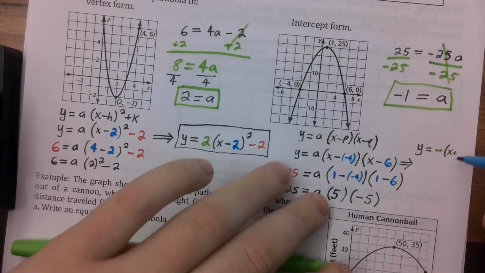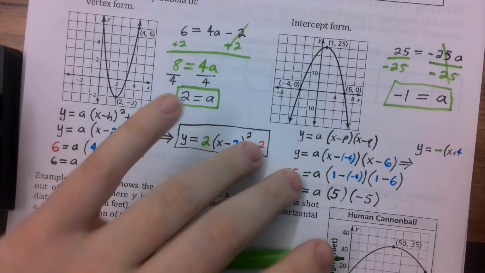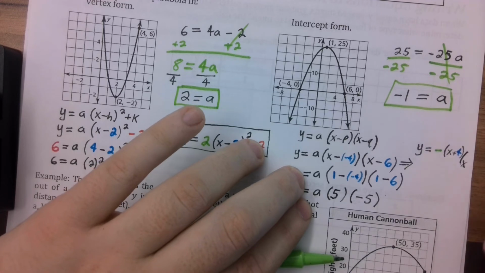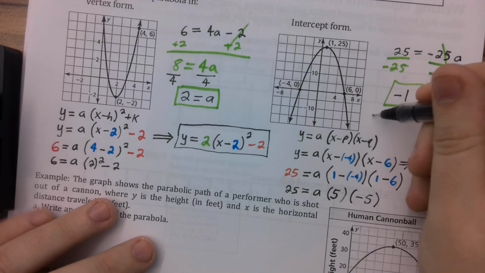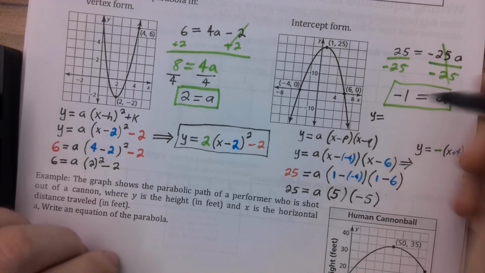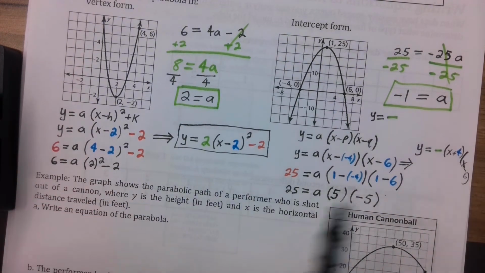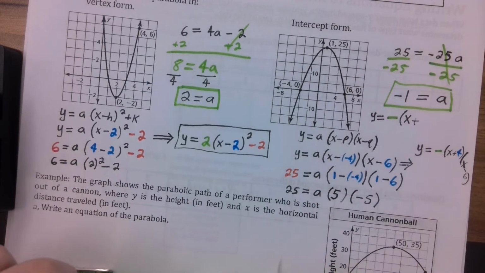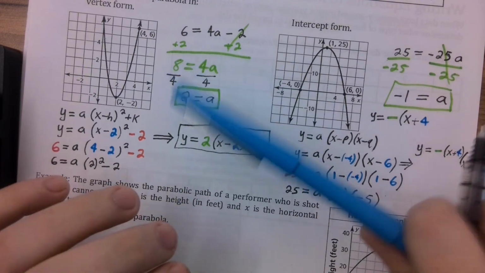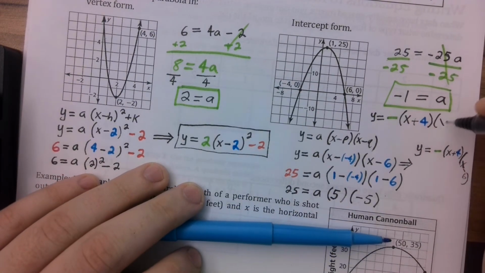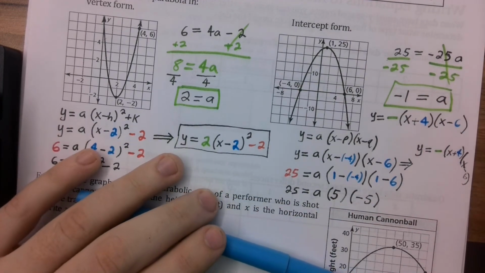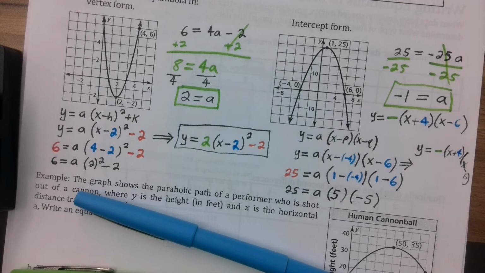So x plus 4 times, I'm really running out of room here, x minus 6. So let me rewrite it right here. Y equals, our a value was negative 1, so we put just negative, or negative 1 if you want to, x plus 4 times x minus 6. And we're done. That's the equation. We have our x's and our y's left blank, so we know we're good.